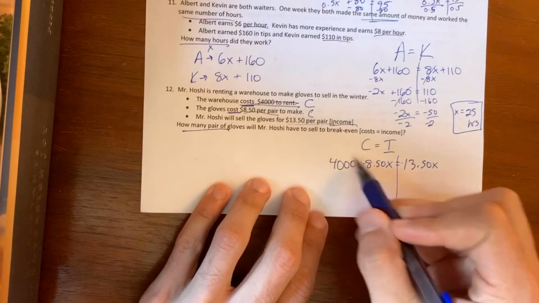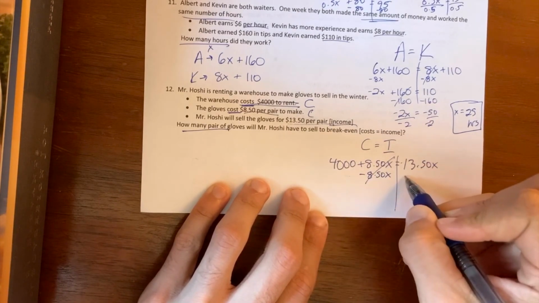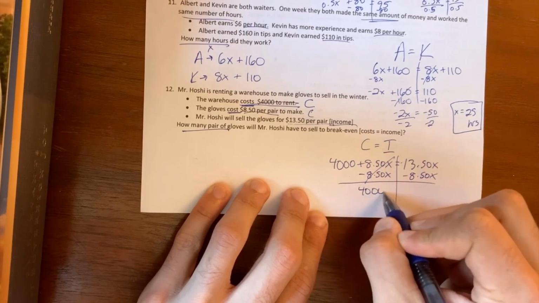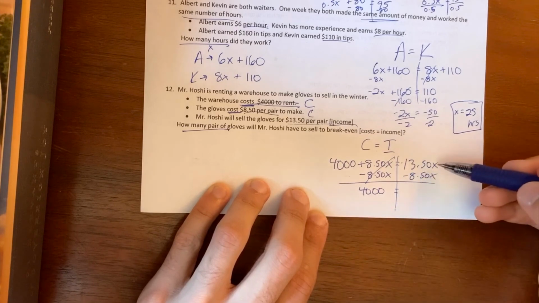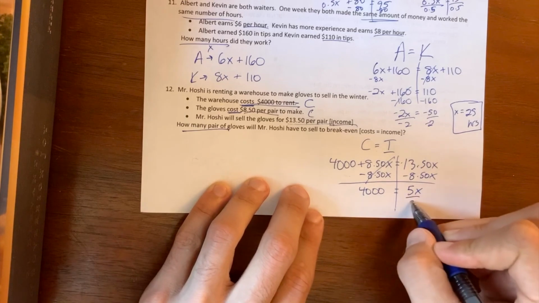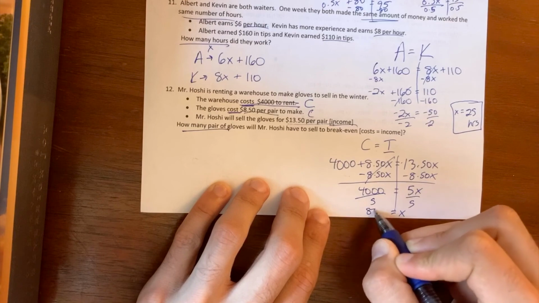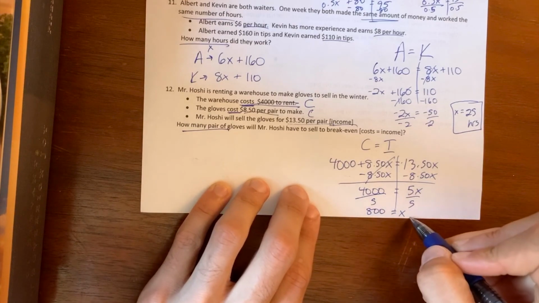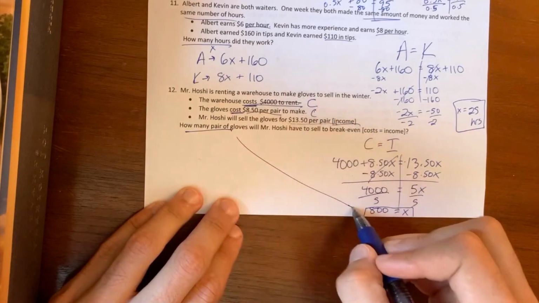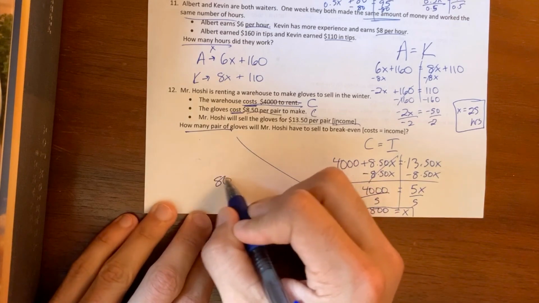Okay, again, my constant's already over here, so I'm going to cancel out this 850x by subtracting. I do that, and I get 4,000 equals 1350 minus 850, which is just a straight up 500x. Very good. And then I divide by 500, so x equals 800. So what is that? It's $800? No, it's 800. Again, tie it with your question. So how many pairs of gloves? x equals 800. 800 pairs of gloves.